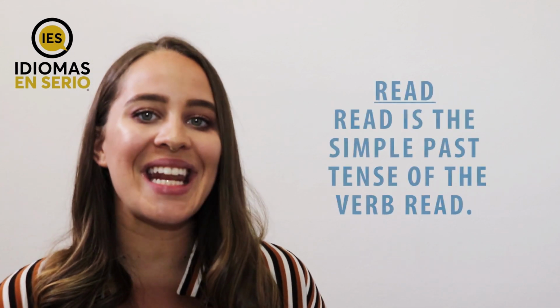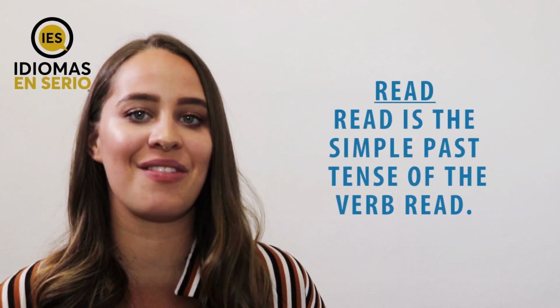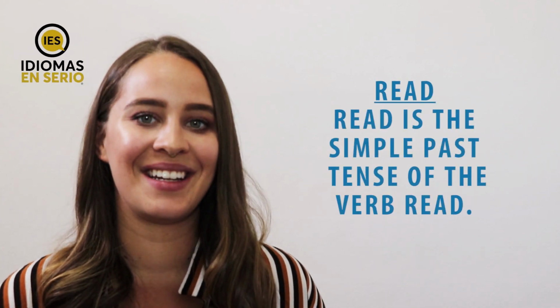The second heteronym in this sentence is read. Read is the past tense of the verb read. So we use read when we're talking about the action that took place in the past.